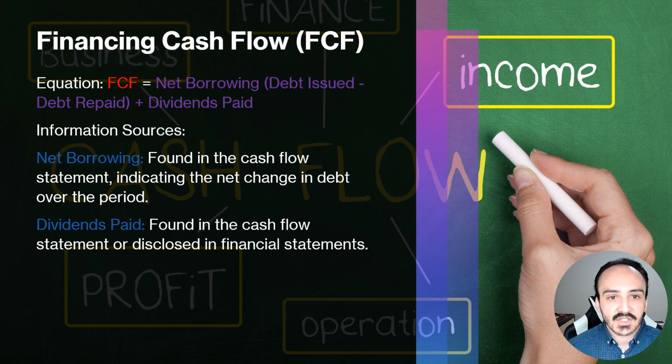Okay, financing cash flow, FCF, equation: FCF equals net borrowing, debt issued minus debt repaid, plus dividends paid. Information sources: the net borrowing is found in the cash flow statement, indicating the net change in debt over the period. Dividends paid are found in the cash flow statement or disclosed in the financial statements.